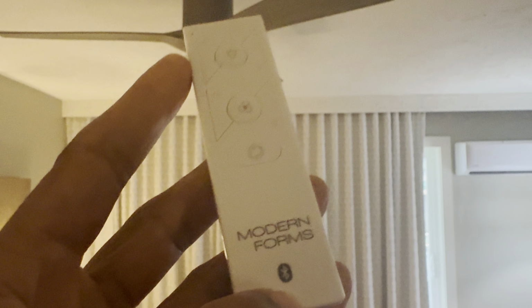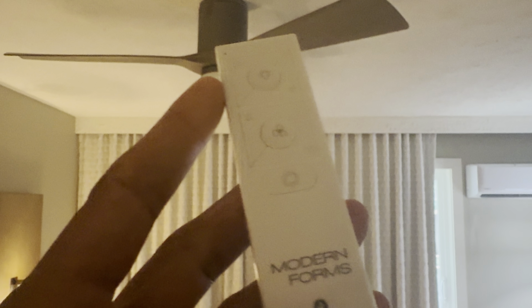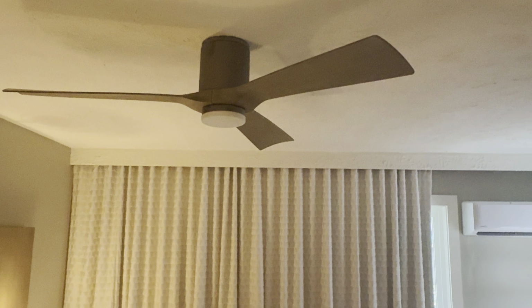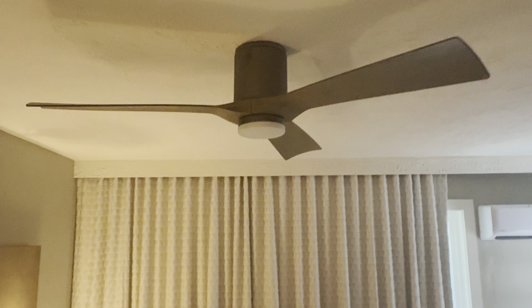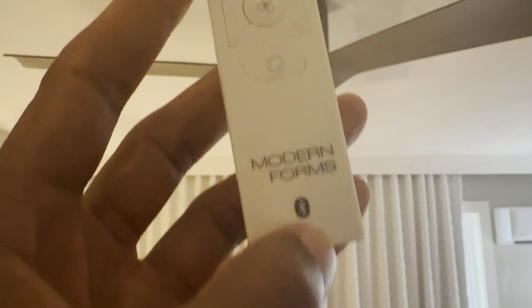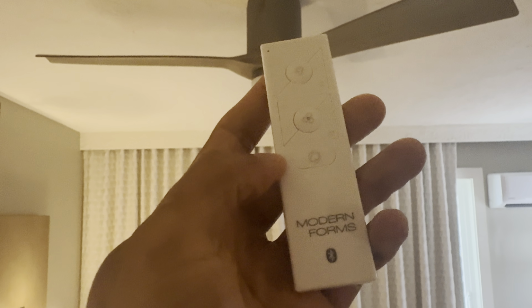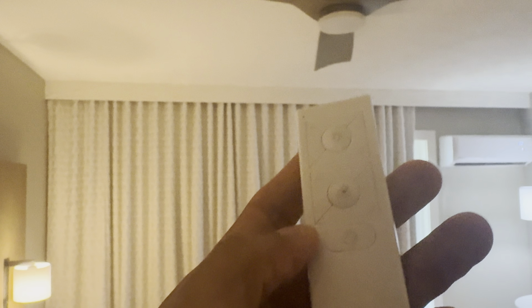So I have a Modern Forms fan right here, and I'm going to show you how to use the remote to turn on the fan as well as turn on the light for this Modern Forms control right here. You see it? And there's the fan. So I have the Modern Forms controller right here. I'm going to show you. Let me get down a little bit so you can see this a little bit better.